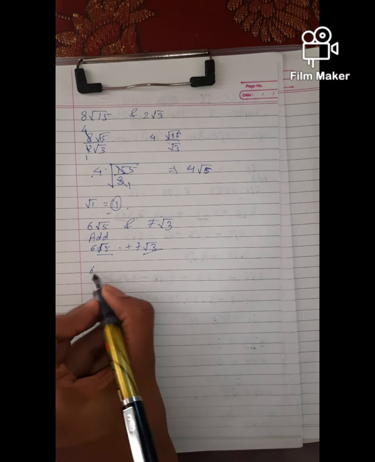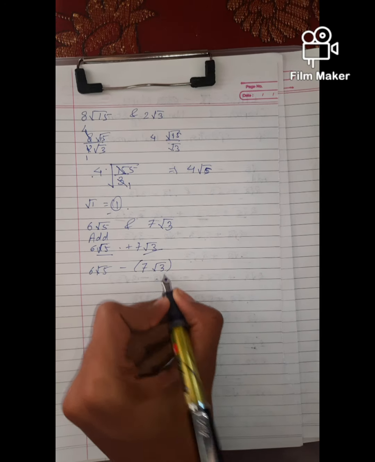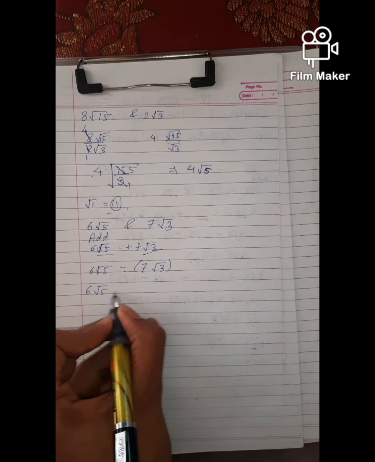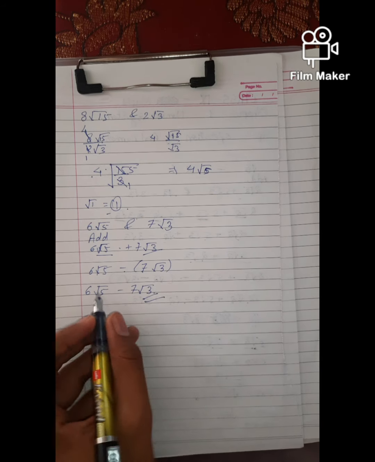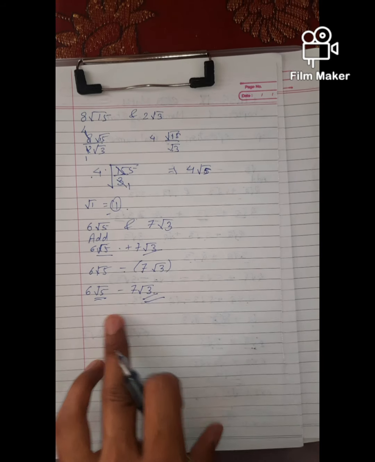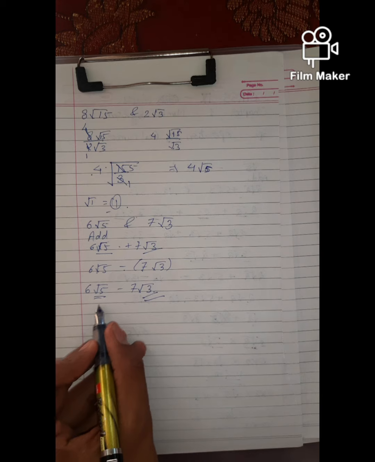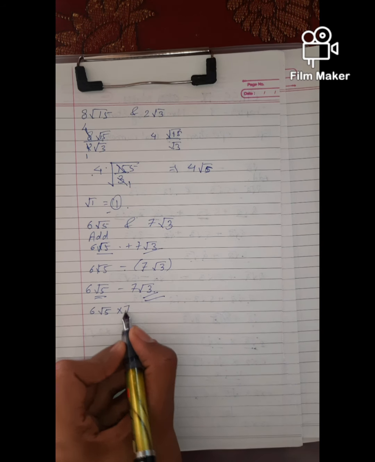And if you want to subtract, 6 root 5 minus, in bracket, 7 root 3. So minus into plus will be minus, so the equation becomes 6 root 5 minus 7 root 3. As I already told you, the quantities in the under root are different, so this cannot be added or subtracted further. Now let's multiply both these numbers, 6 root 5 into 7 root 3.